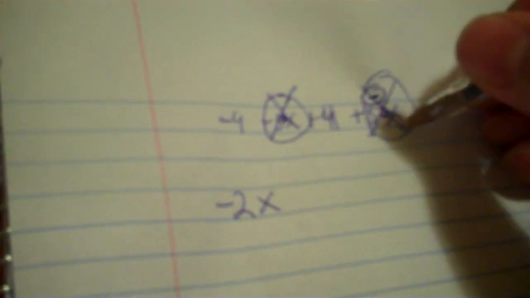And then times x. So I write x down. What numbers do I have times by x? Well, you got 3 and negative 5. So 3 plus negative 5, that's negative 2. Plus, what numbers do you have not multiplied by x? Negative 4 and positive 4. So negative 4 plus 4, 0.